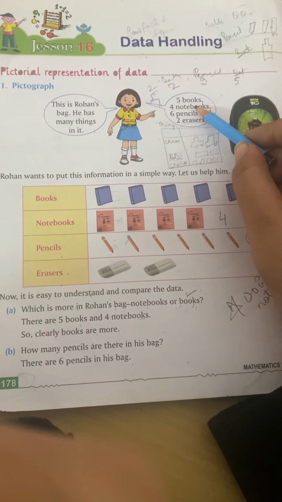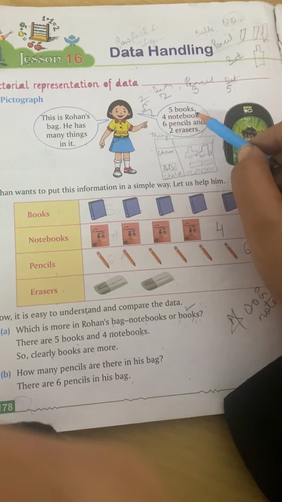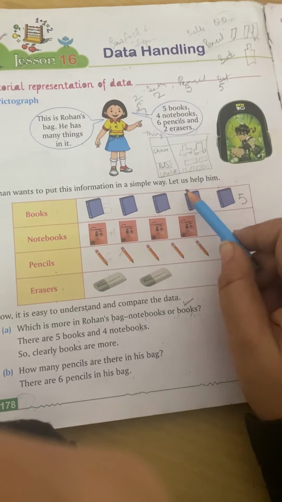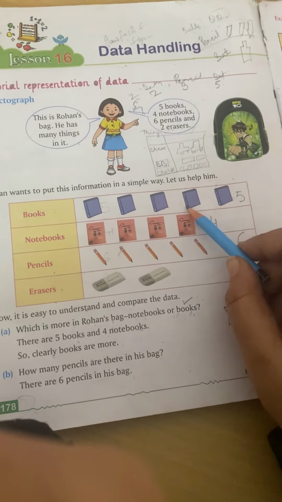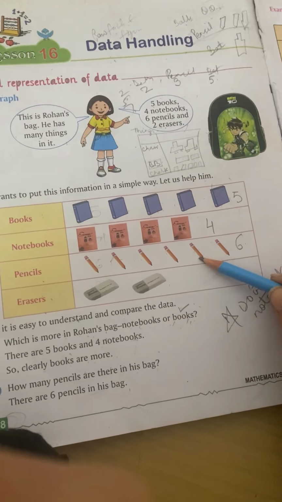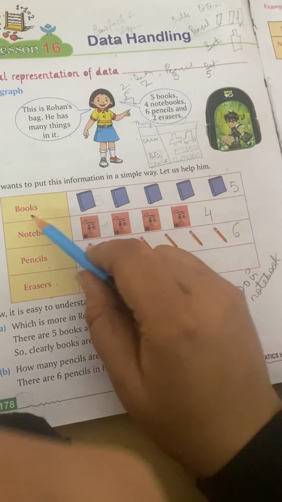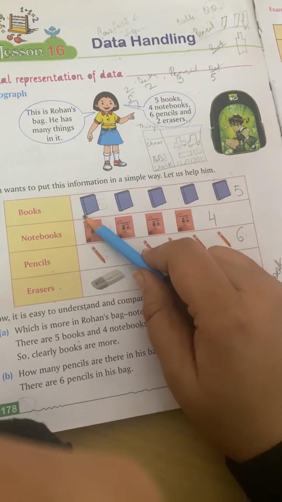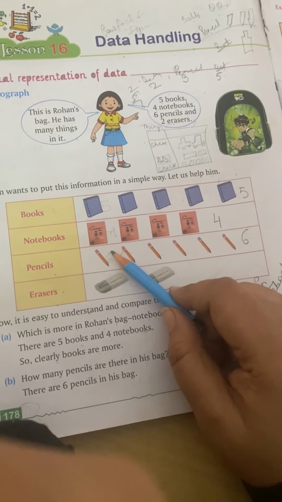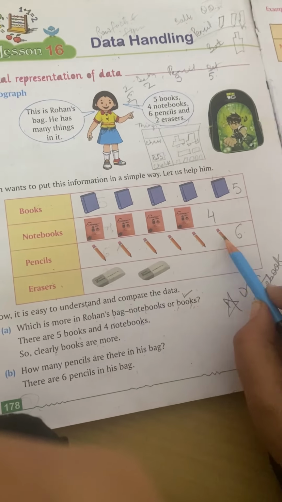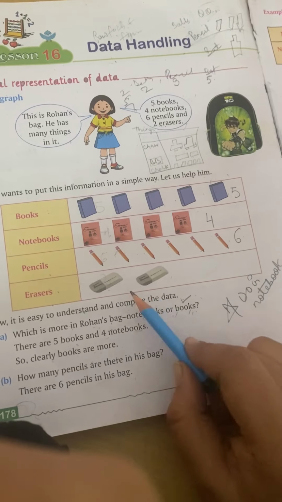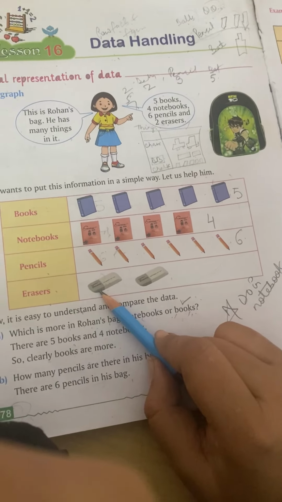Raw data is the data. These are raw facts and figures. And when we arrange them in the proper form, it is called information. Now it is giving the proper information that books are more than notebooks. Pencils are more than erasers. Pencils are maximum in number, erasers are minimum in number.